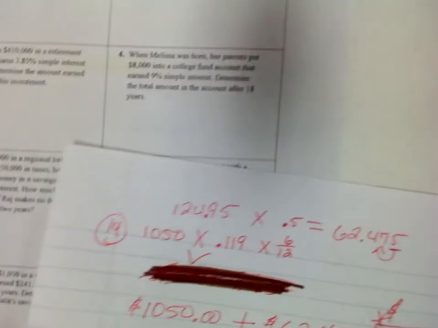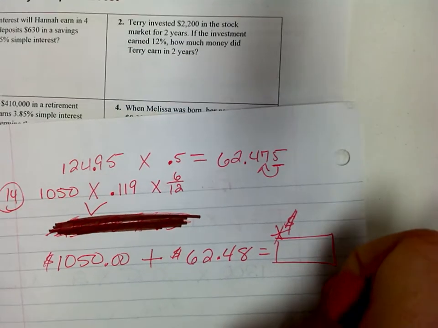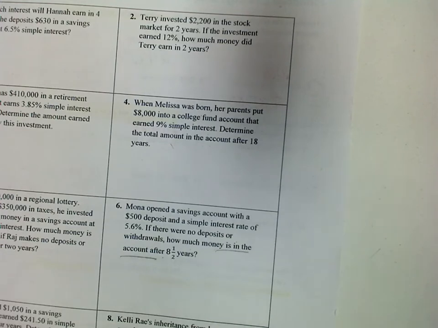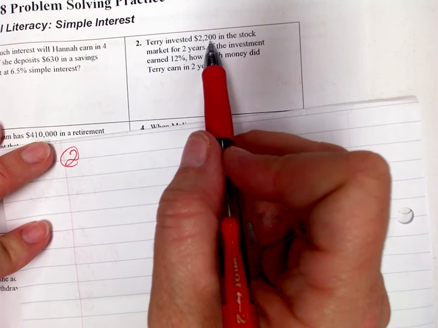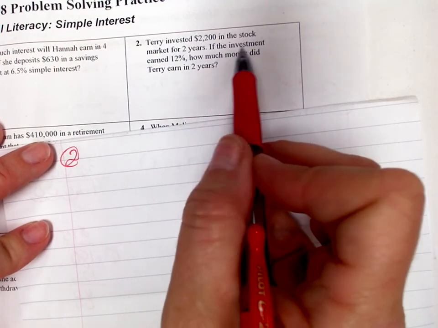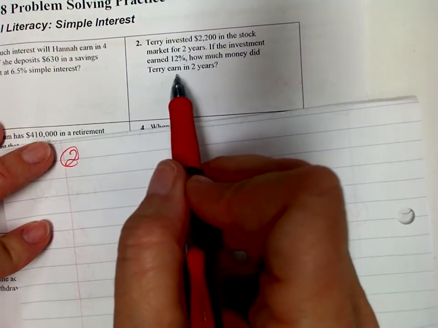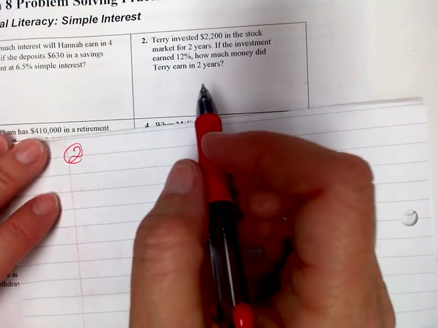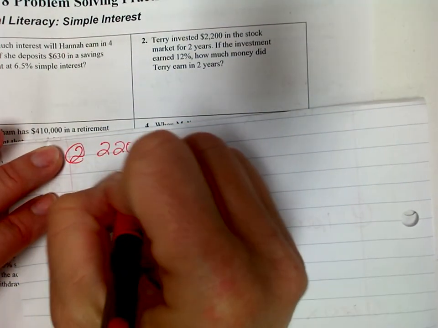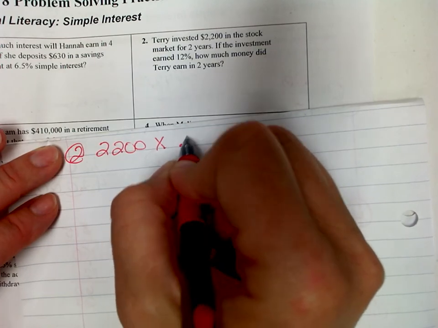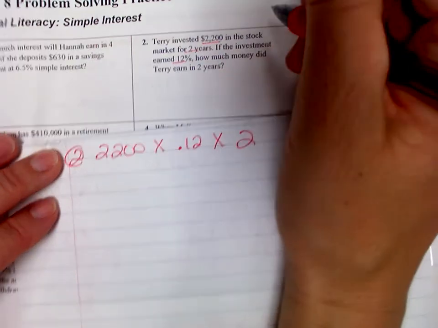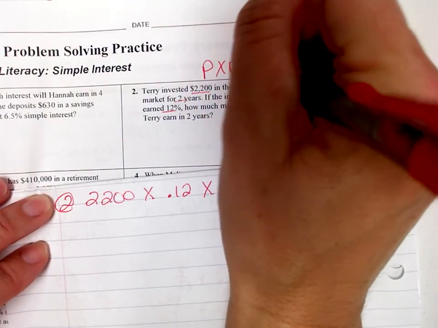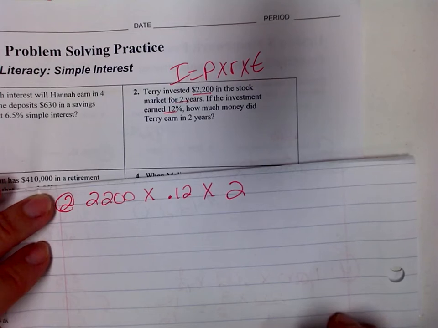Turn it over. Number 2. Terry invested $2,200 in a stock market for 2 years. If the investment earned 12%, how much money did he earn in 2 years? So your principal times your rate times your years. Now they have it a little bit out of order, but remember, principal times rate times time.